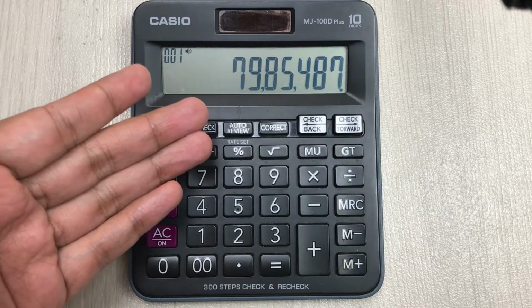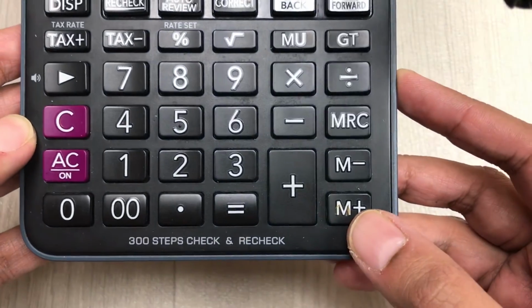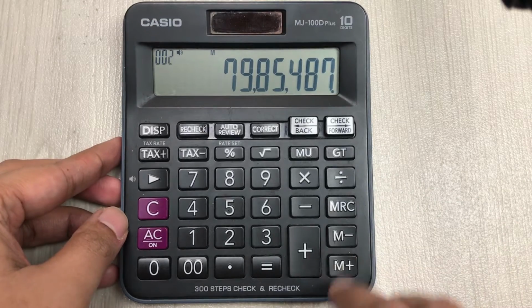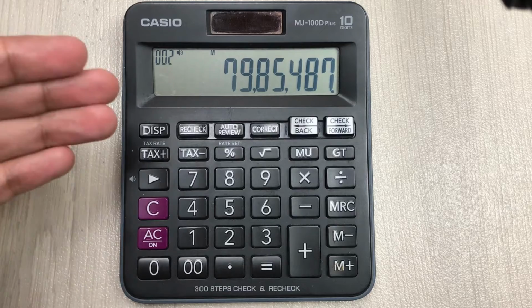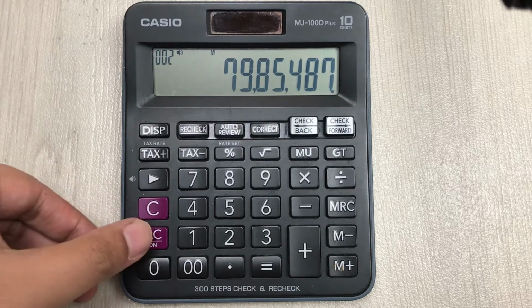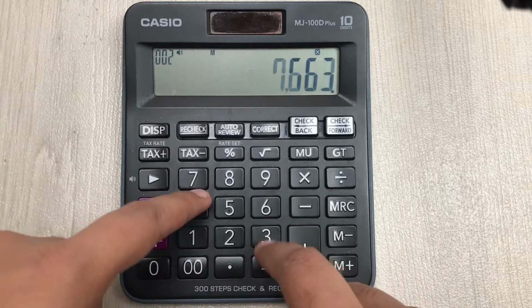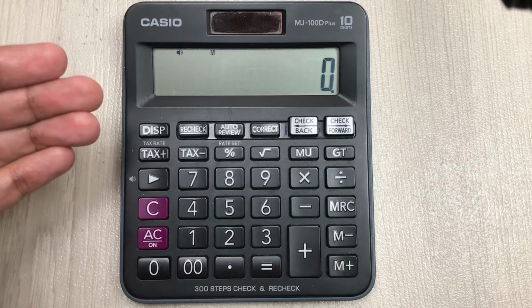So just type the number and then simply press this M plus button. Just press this M plus button. So now this number is stored in the calculator. So even if you press the AC on button, or you do other types of calculations, the number remains saved in your calculator.